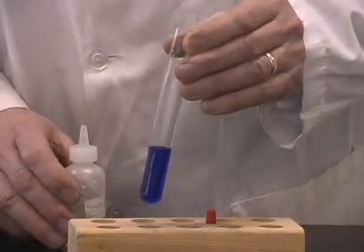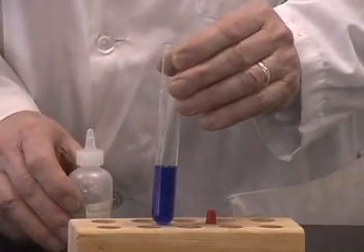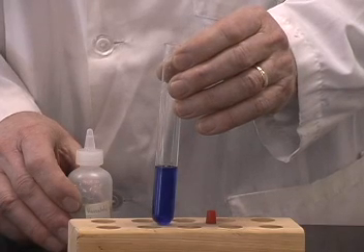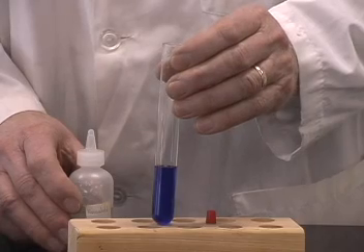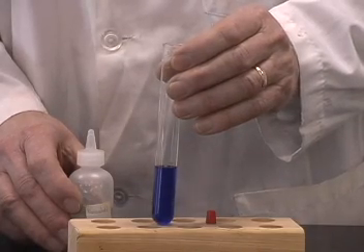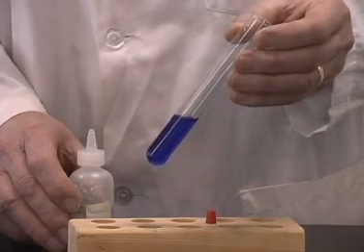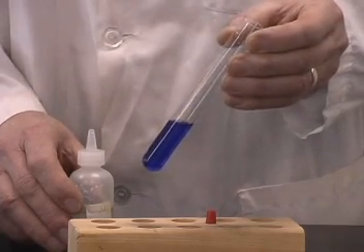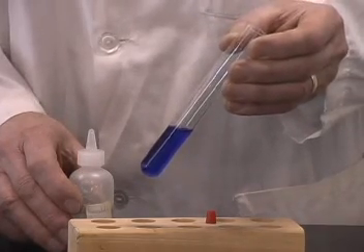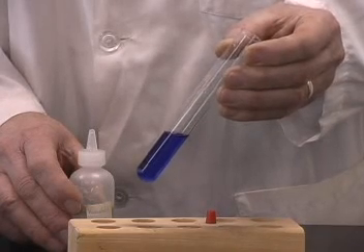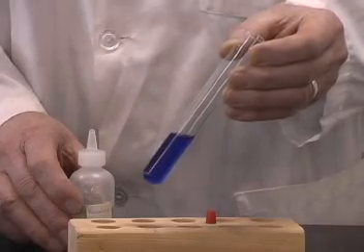In this case, when I first add ammonia to the copper sulfate solution, we're forming a precipitate of copper hydroxide because the ammonia is a base. And so there's some hydroxide ions present, which causes the copper ion to precipitate. As I add more ammonia, the ammonia reacts with the copper ion to form what we call a copper ammonia complex, which has this deep blue color.